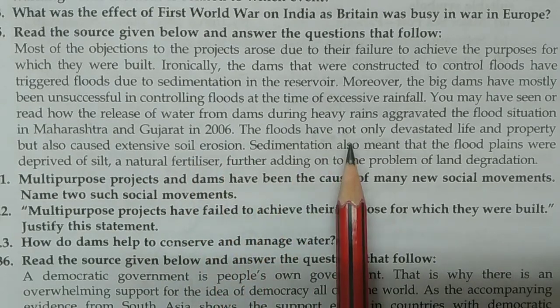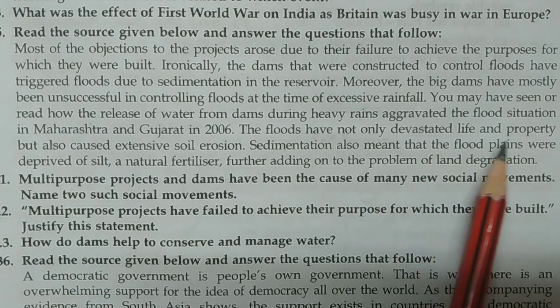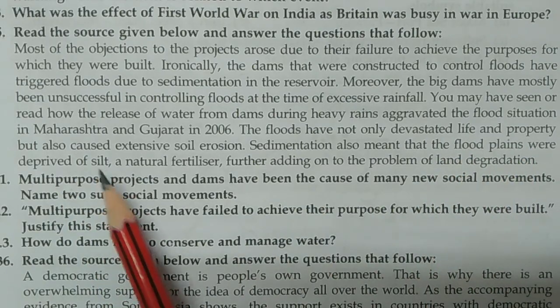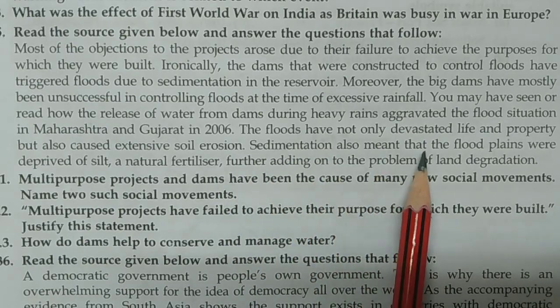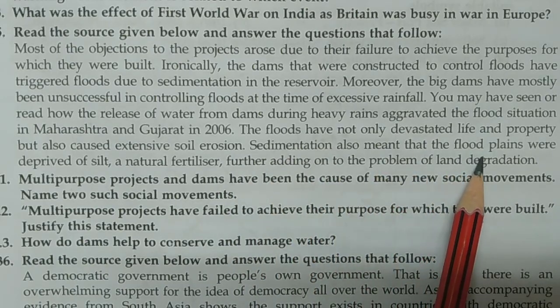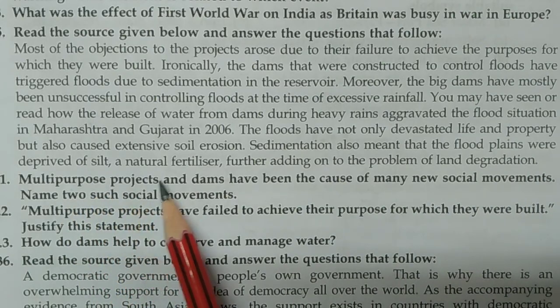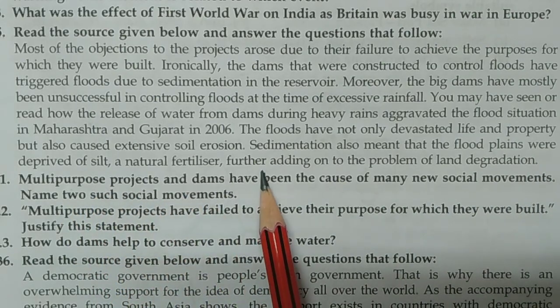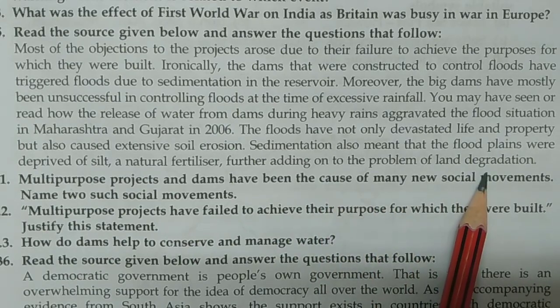The floods have not only devastated life and property but also caused extensive soil erosion. Sedimentation also meant that the flood plains were deprived of silt, a natural fertilizer, further adding to the problem of land degradation. Thus, we have completed this case-based para also.